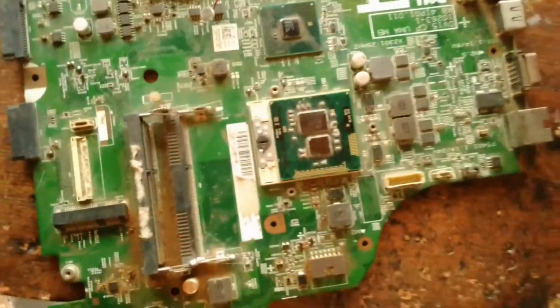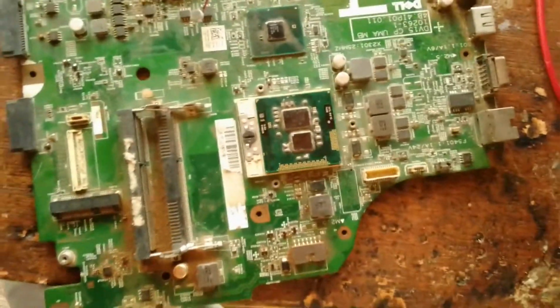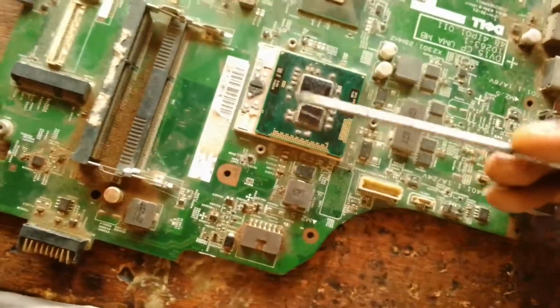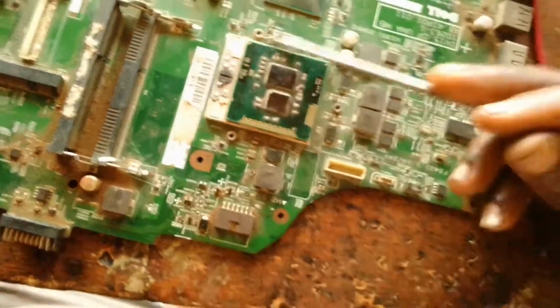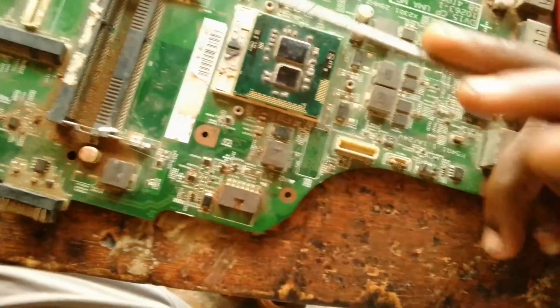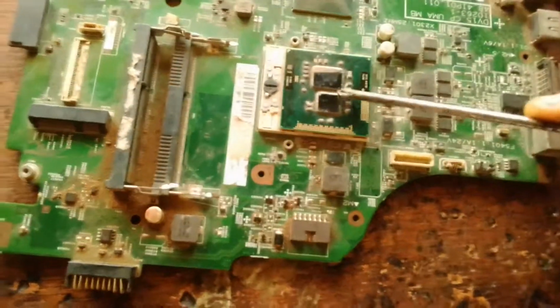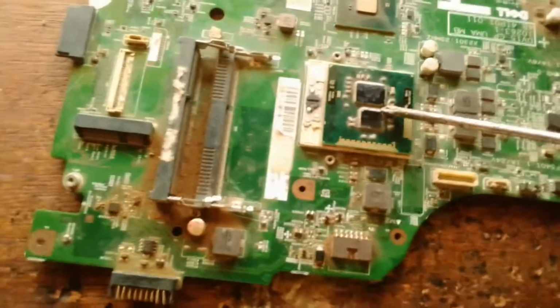Today we are going to learn the motherboard voltages and the various components, how to identify various components on a motherboard. First, I need to show you that this is the processor and this is the processor slot. The processor runs on 1.0 volt. When the voltage is missing, then there is a problem.